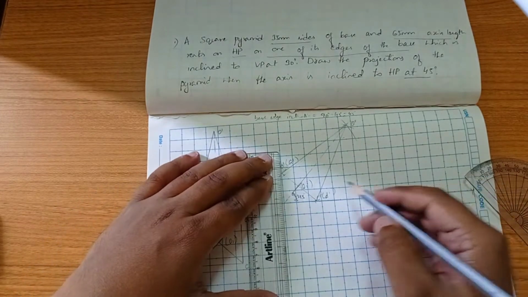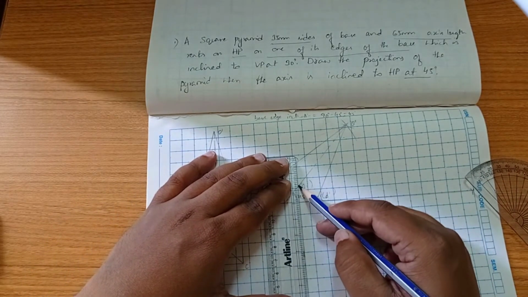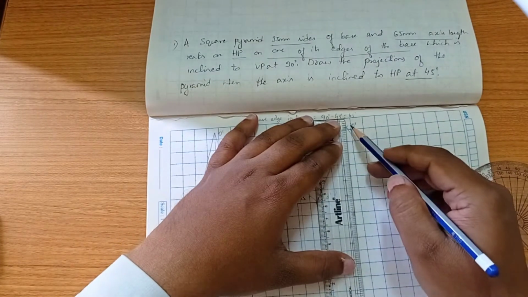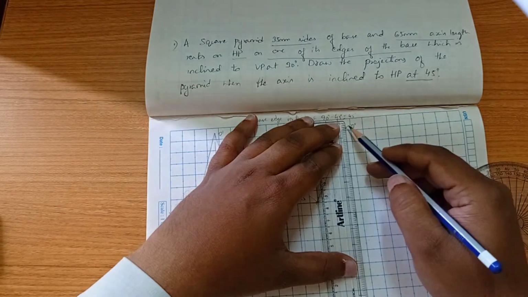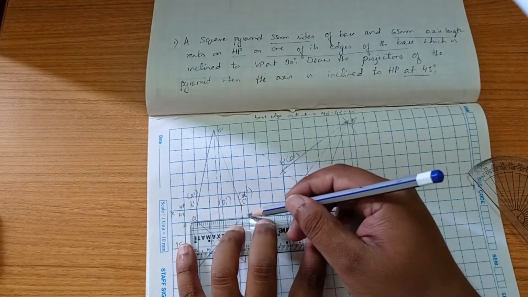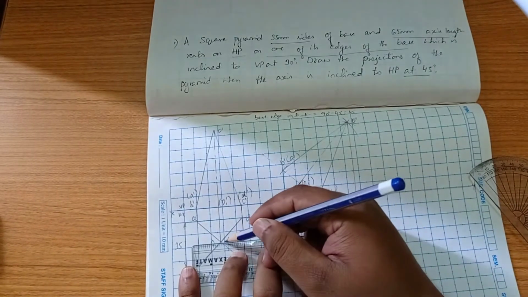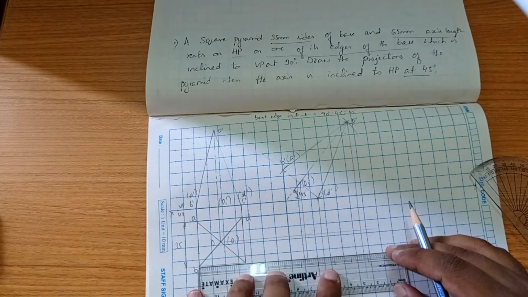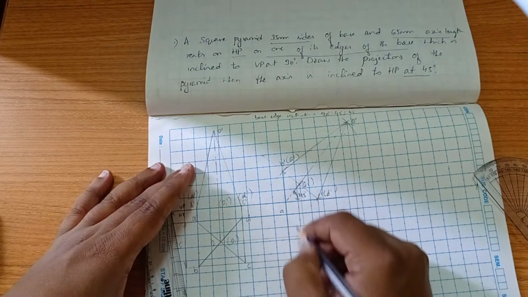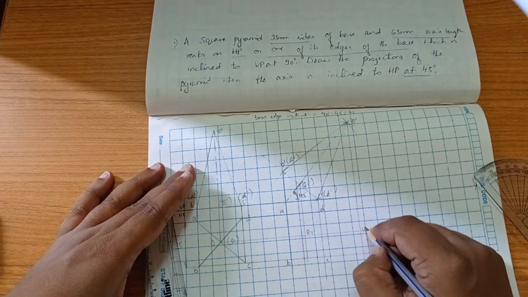Now projecting the lines vertically downward. A, B, C, D, and one more.